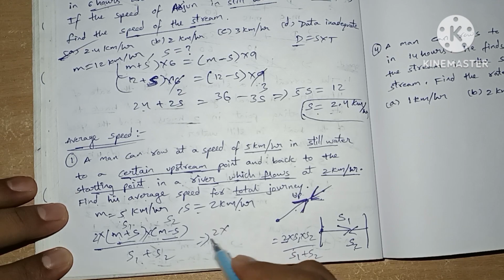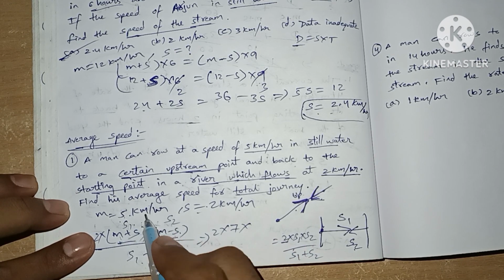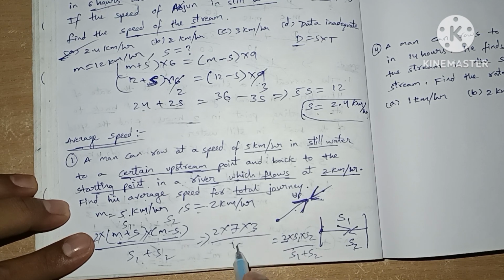So we have 2 into 7 into 3 divided by the sum of these two, which is 10.